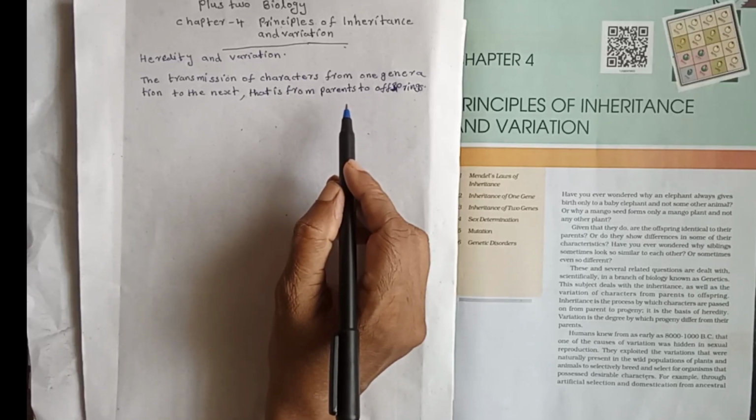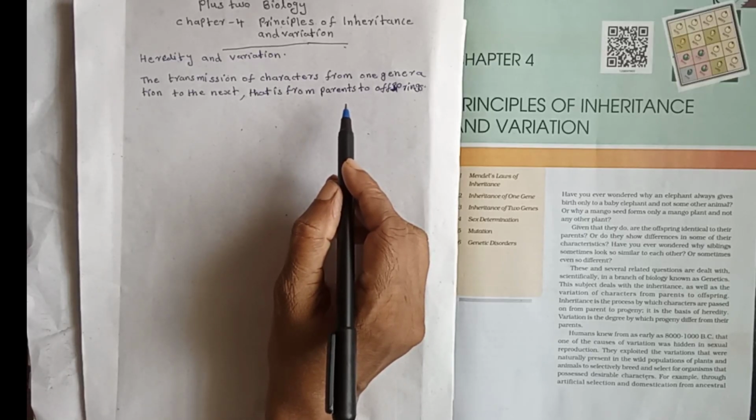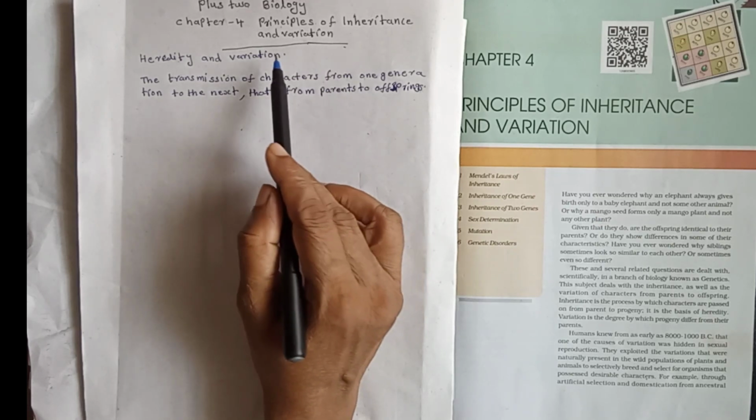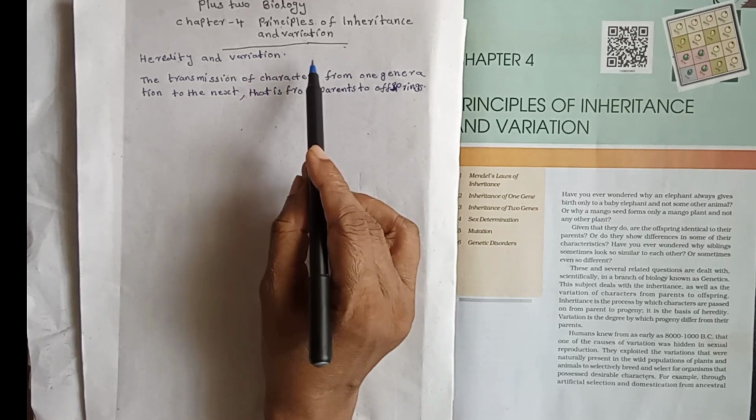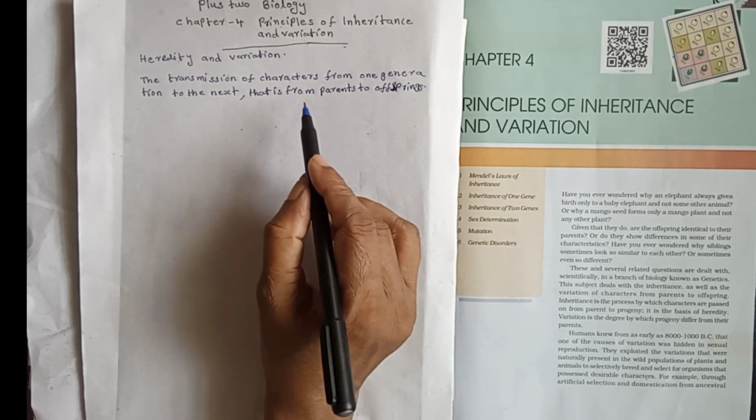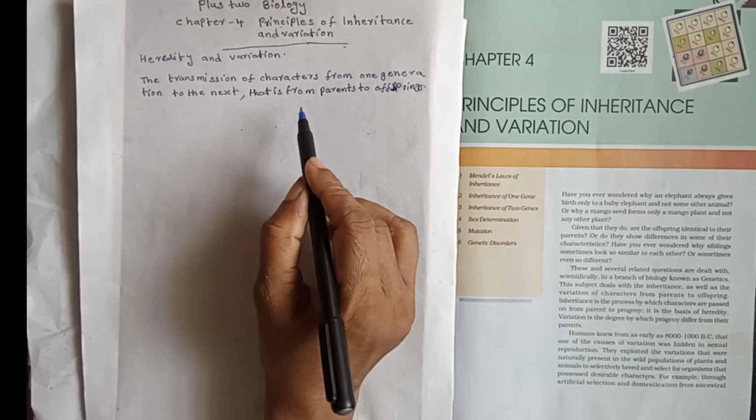Today we discuss Plus 2 Biology, Chapter 4, Principles of Inheritance and Variation. This lesson deals with the terms heredity, variation, Mendelian laws, its deviations, chromosomal disorders, etc.